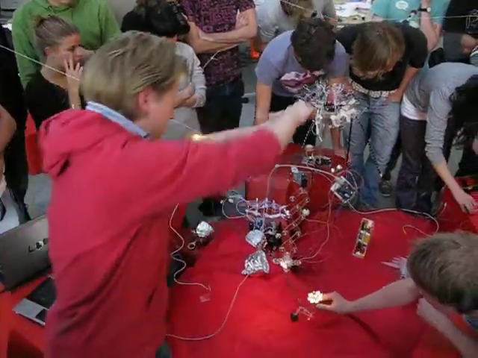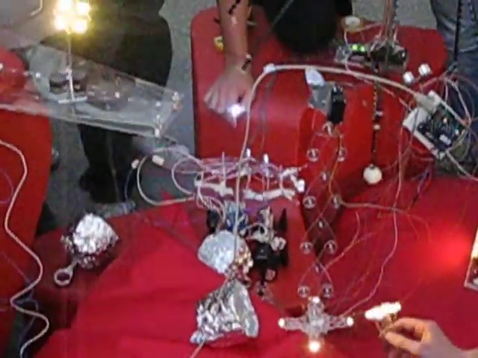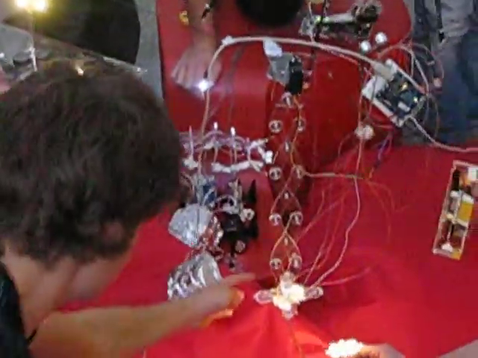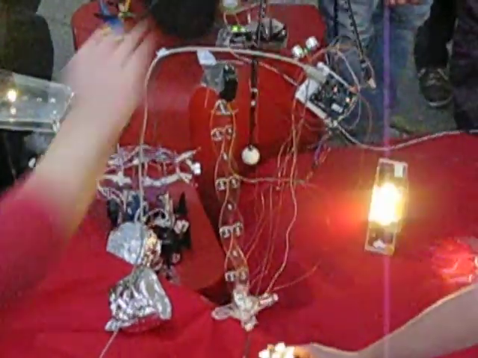Okay. So if we were to get it way up, oh yeah, it's changing behaviors. There's one sensor on this side.